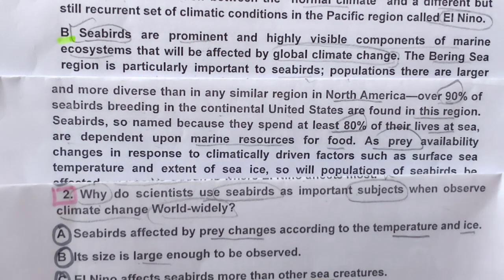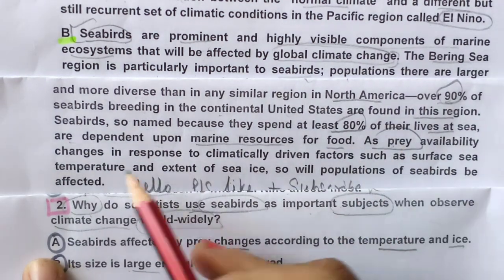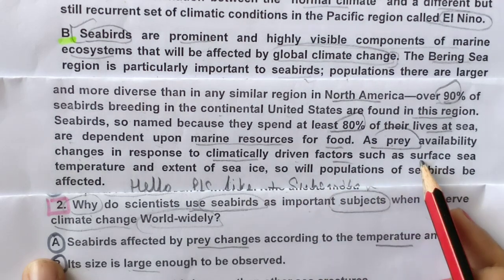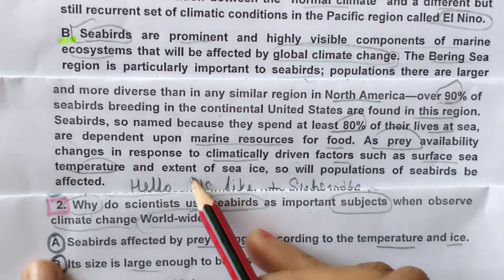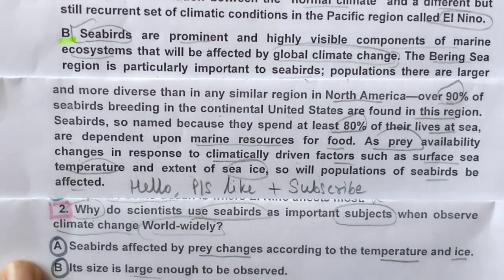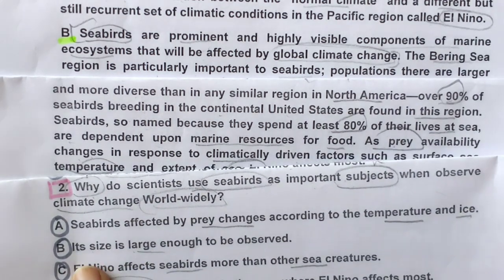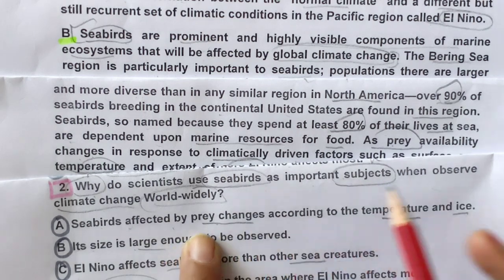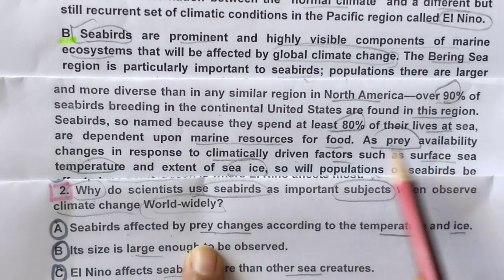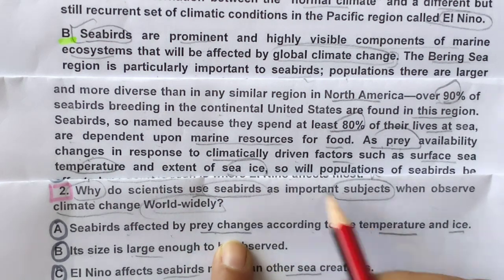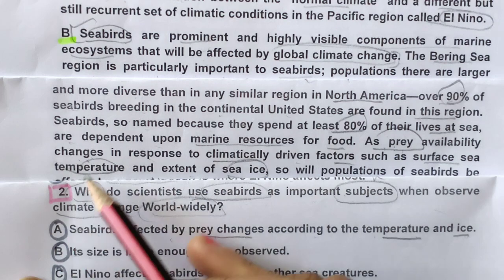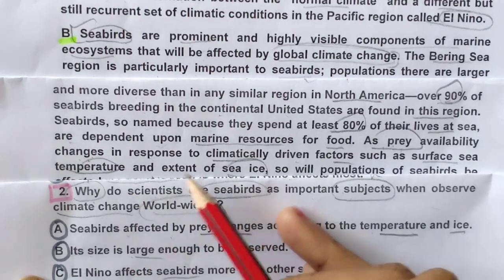Let's find this statement also, temperature and ice. As prey availability changes in response to climatically driven factors such as surface sea temperature, is also there, extent of sea ice, so will populations of seabirds be affected. Okay, so let's read the options. Seabirds affected by prey changes. So changes is also there, as prey availability changes in response according to the temperature is also there, and ice is also there. So perfectly matching this option, and here it is.